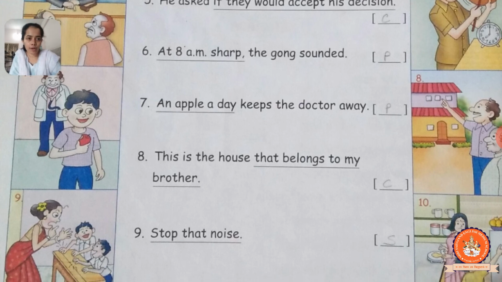The next one, this is the house that belongs to my brother. So "this is the house" is an incomplete sentence. "This is the house" is one clause. Now "that belongs to my brother". Now it belongs to whom? It belongs to his brother. That is also another clause. So both of these clauses are connected to each other. So we have to write C for the clauses in the bracket.